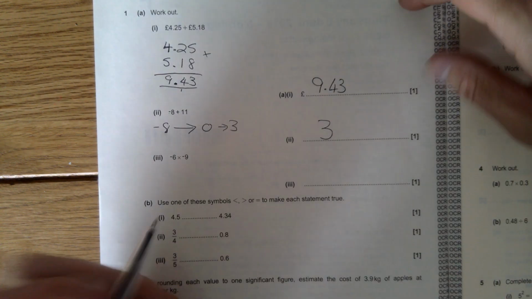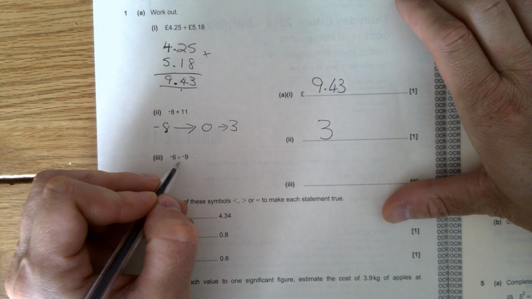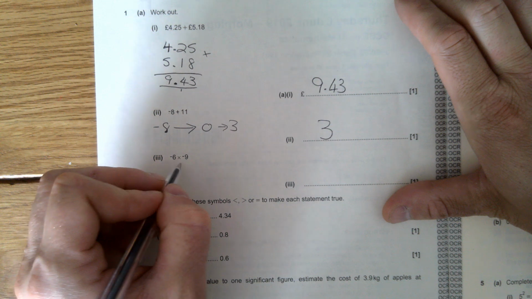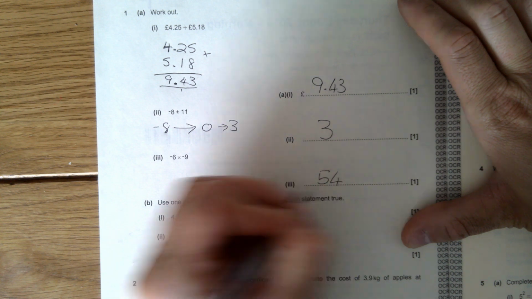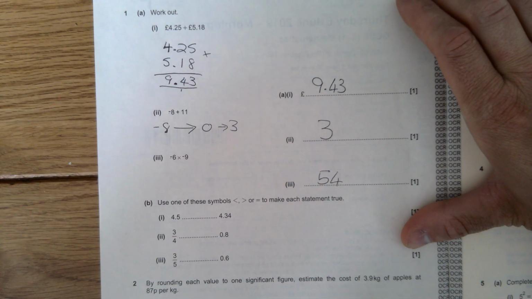Multiplying. When you're multiplying two negatives, it becomes a positive. Okay, so I've got 6 multiplied by 9 gives me 54, because again the two negatives make a positive.